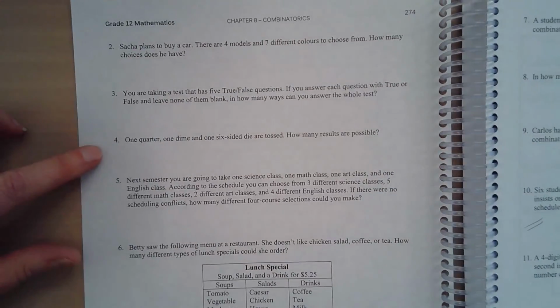Most people are done. There's a few people still working, but since almost everyone's done, let's just talk about any questions in particular that kind of bothered anyone or that you thought were challenging, or you got the answer but weren't sure why? Number 4? Okay, let's talk about number 4.